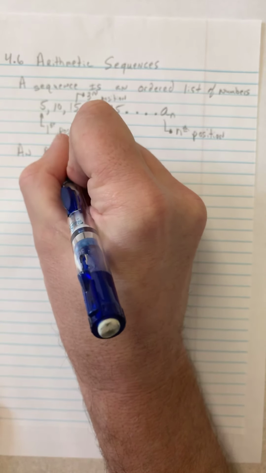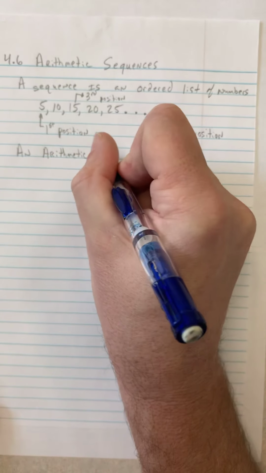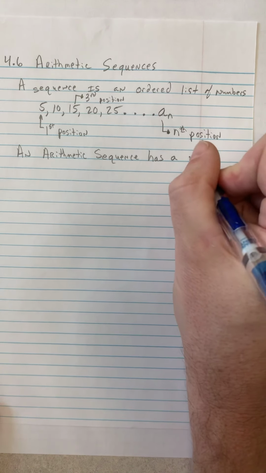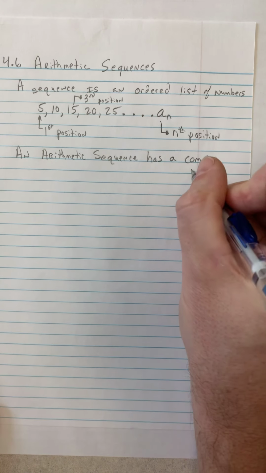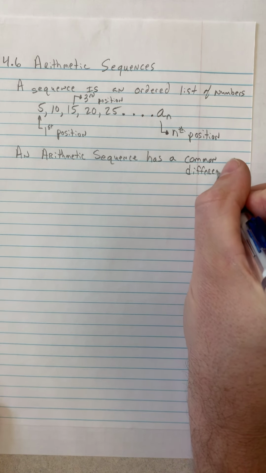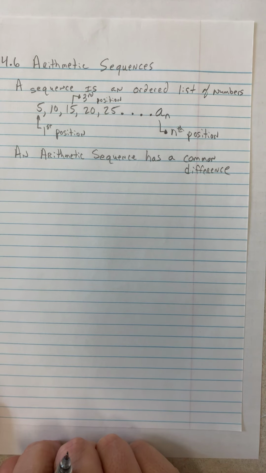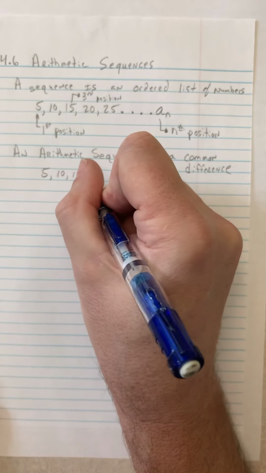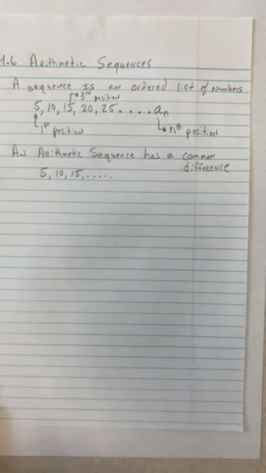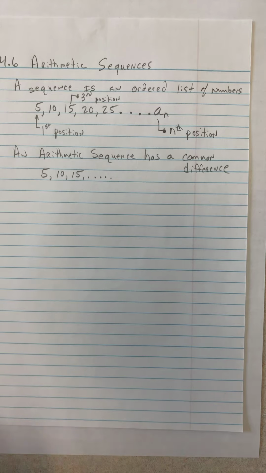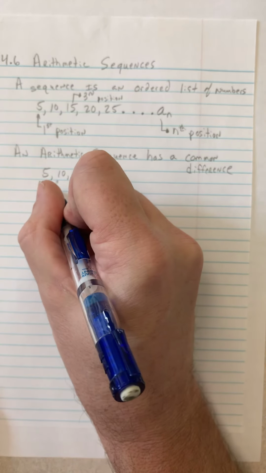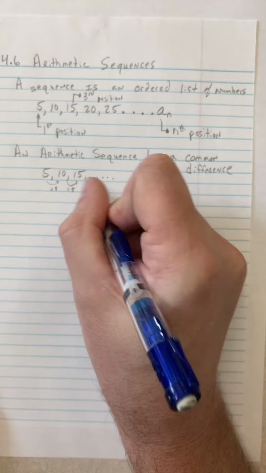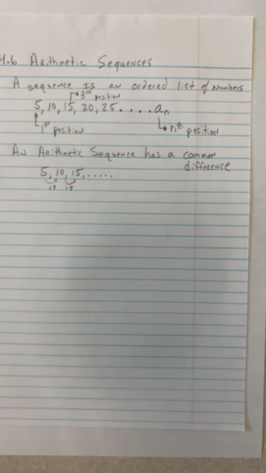An arithmetic sequence has a common difference. Let's take that same list of numbers, and that could just keep going on forever. To get from 5 to 10, I add 5. 10 to 15, I add 5. Next one would be 20. You would add 5. It's a common difference.